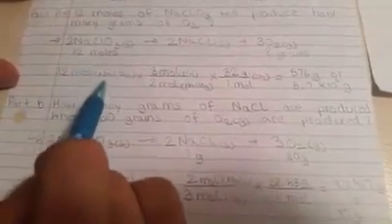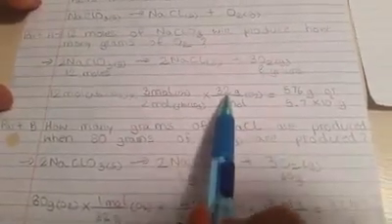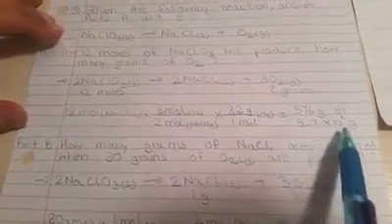As you can see, you always want to balance your equation first. Afterwards, you always state what's given to you and what you're trying to find. And when it comes to calculations, you always start with what's given, which is 12 moles of sodium chlorate. You use the molar ratio to get the moles of oxygen. And then you multiply the moles of oxygen by the molar mass of oxygen, which is 32 grams. And that will give you 576 grams of oxygen, or with proper sig digs, 5.7 times 10 to the 2 grams of oxygen gas.